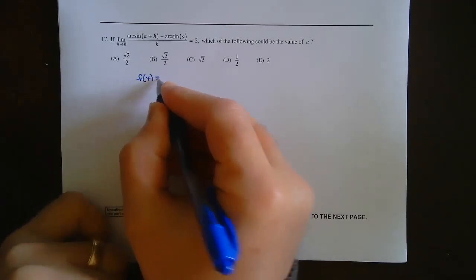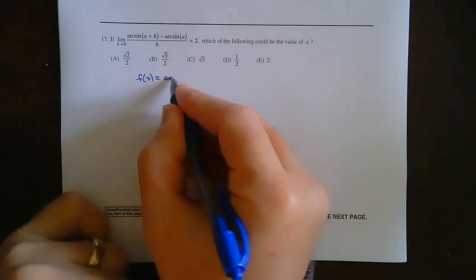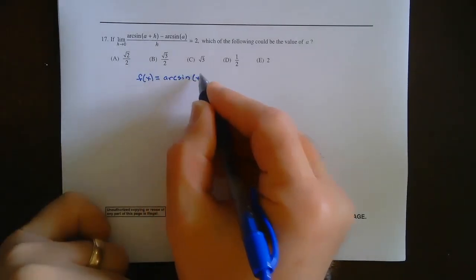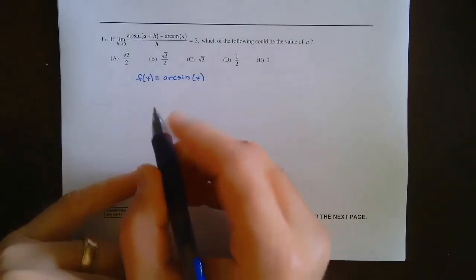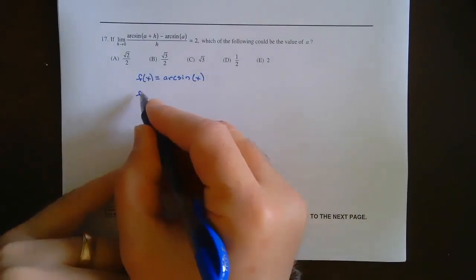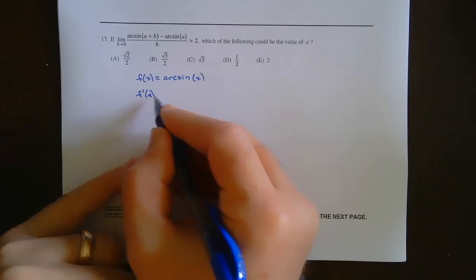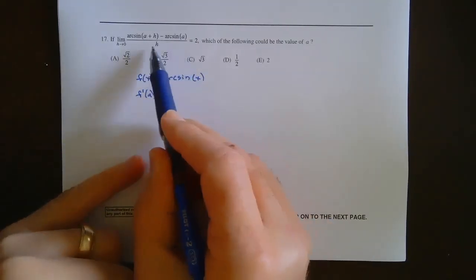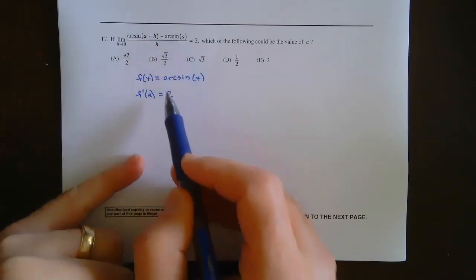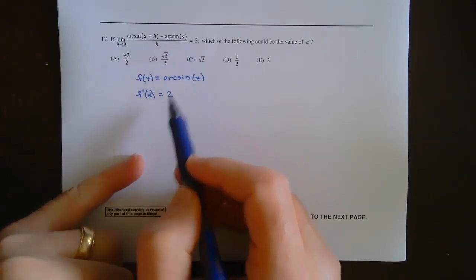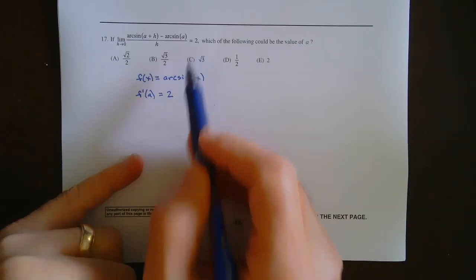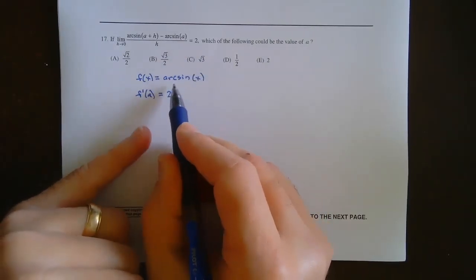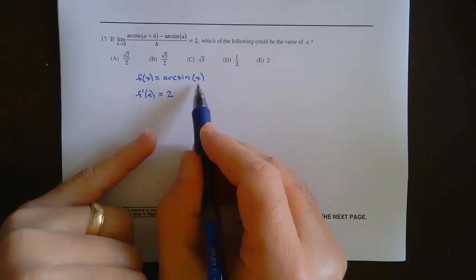So f of x is equal to arc sine, which is sine inverse, of x. And we want to find f prime at a, and I know this is 2. That's what this is saying. If f is arc sine x, f prime of a would have to equal 2. So what we have to do is find the derivative of arc sine of x.